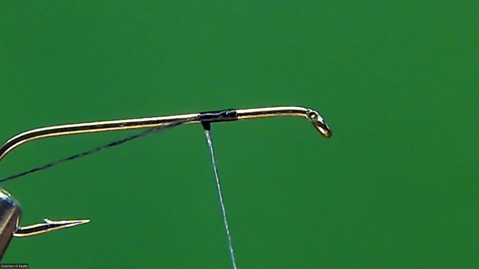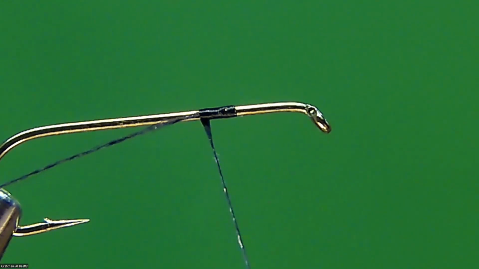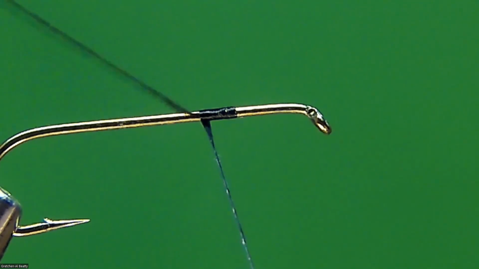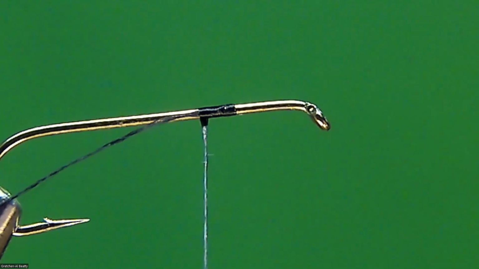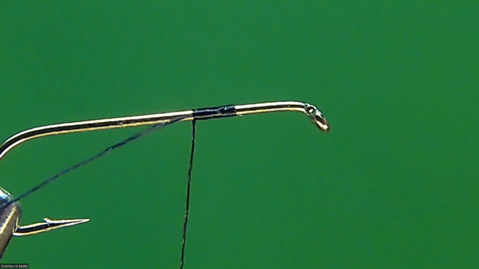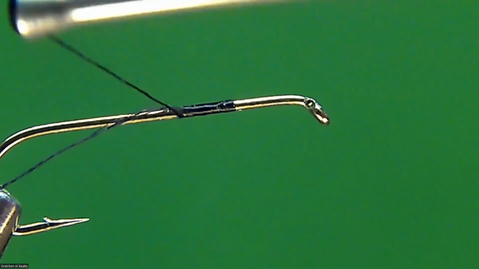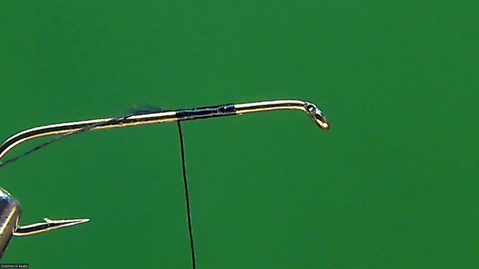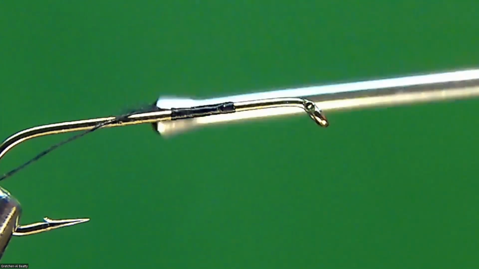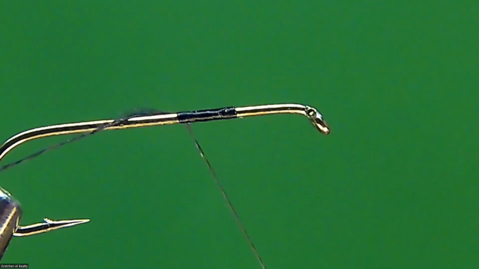I'm going to relax the tension on this thread right here. This thread here that I'm flipping up and down, I'm going to relax the tension so that as I start to wrap, I want you to notice, see how the thread coming out of the bobbin is pushing the looser thread to the other side. That's thread torque. Let me back up.